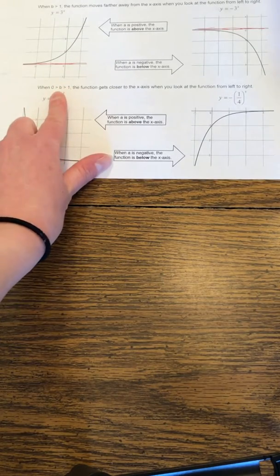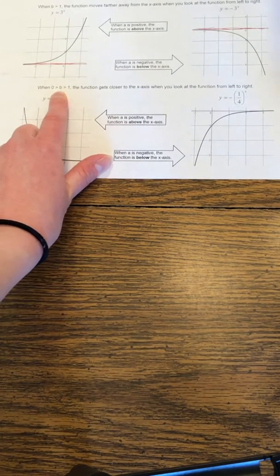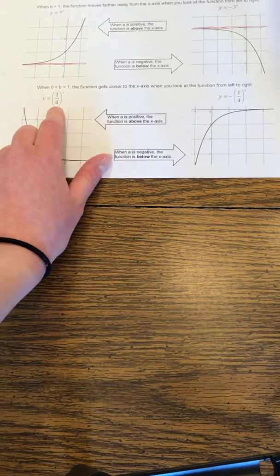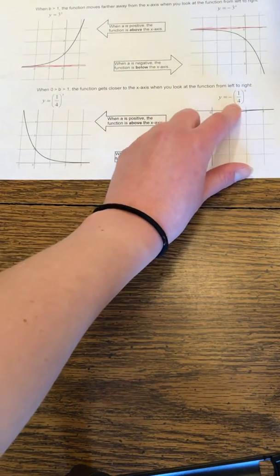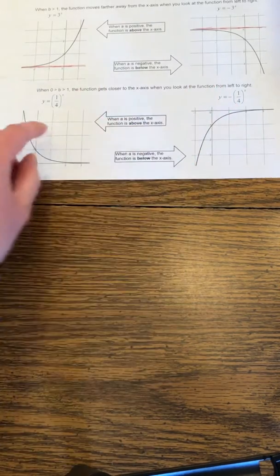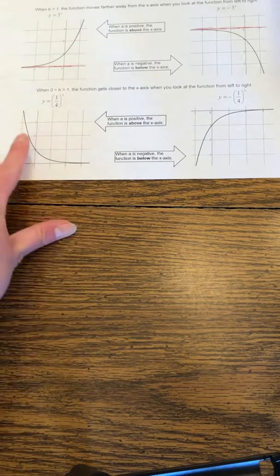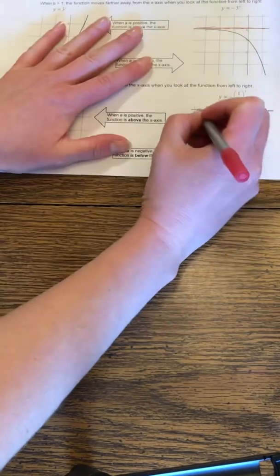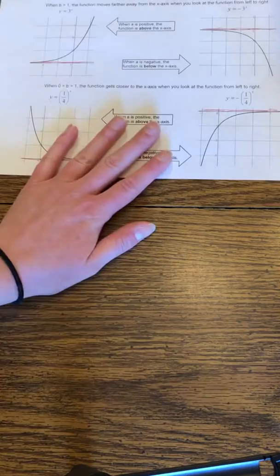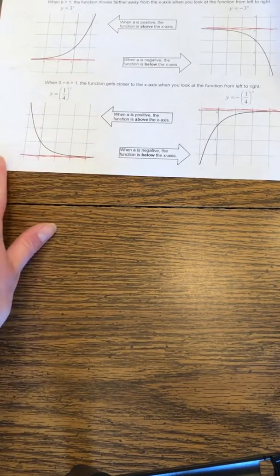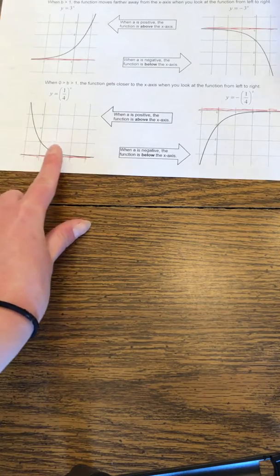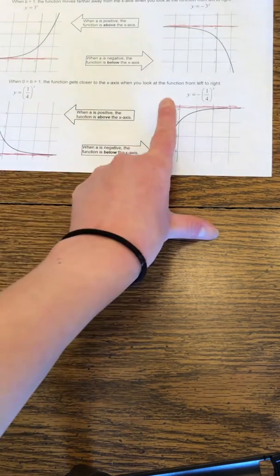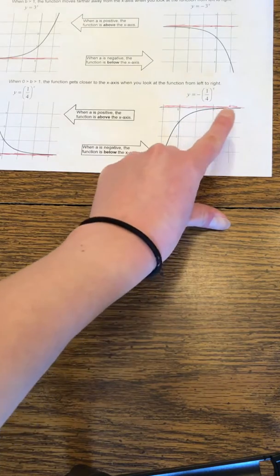The next two graphs are also exponential, but these are the cases when b is between 0 and 1. So here b is 1/4, between 0 and 1. These graphs differ from the top two because these graphs are getting closer to the x-axis. So the x-axis is here. Over time, as we move along the x-axis, the function gets closer and closer to it.